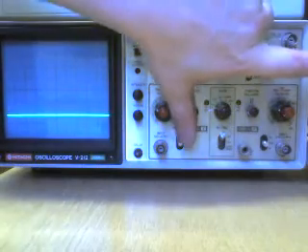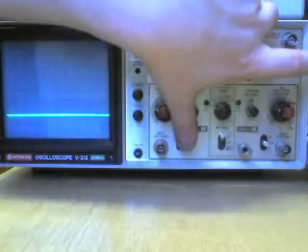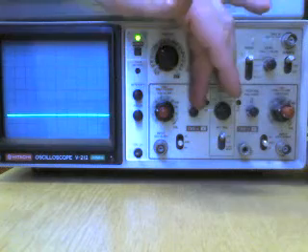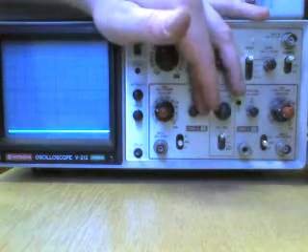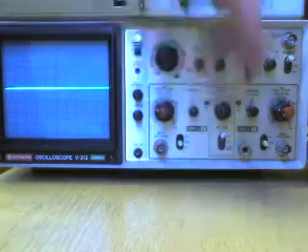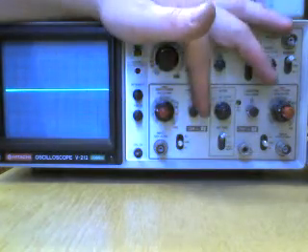So first things first, whenever you switch on your scope, always make sure that you've got these set to ground, GND. That allows us to use the position controls to actually position where our waveform 0 is going to be. So ground is 0. Wherever our line is, that's going to be 0.